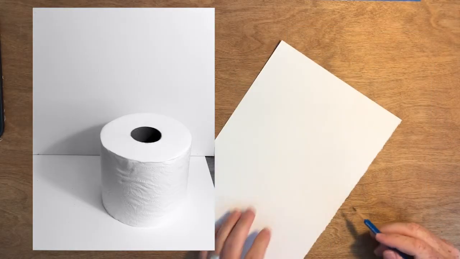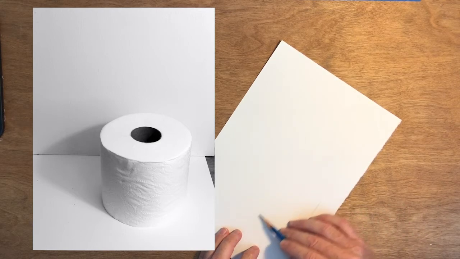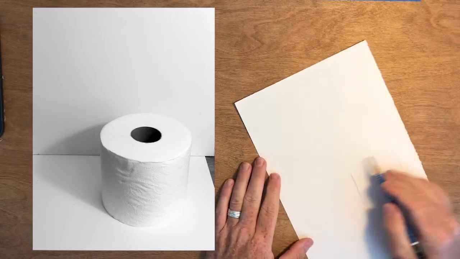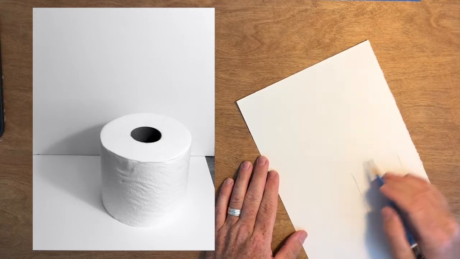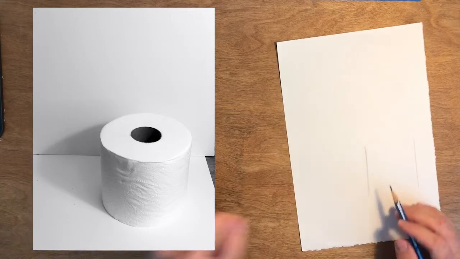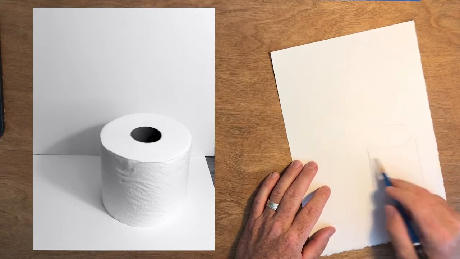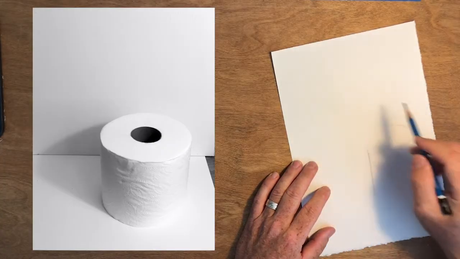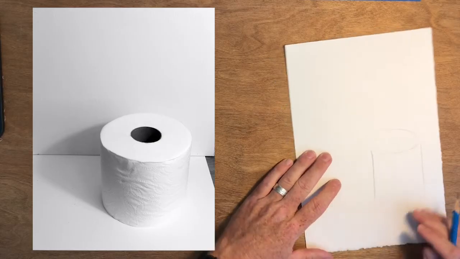The thing about this roll of toilet paper is that it's kind of short and wide, kind of short and squatty. The tricky part is this top part, because from my perspective and the perspective you're looking at in the picture over here, we've got this top ellipse. And with an ellipse, I don't want to try to just draw it straight off the bat. It's really hard to do that.